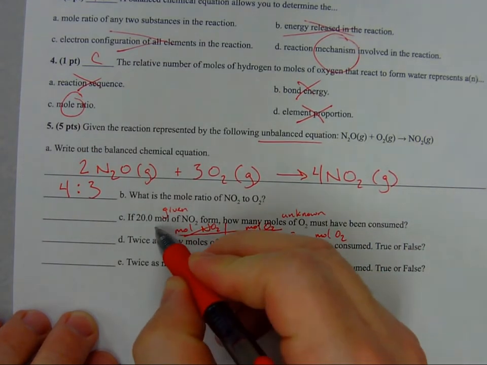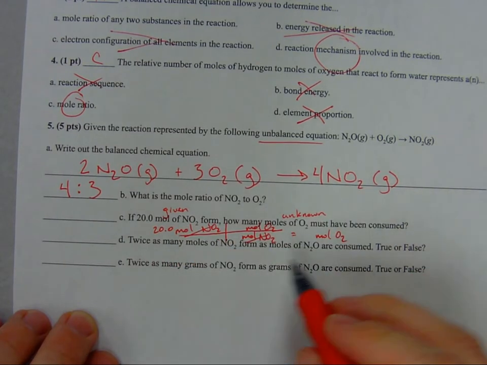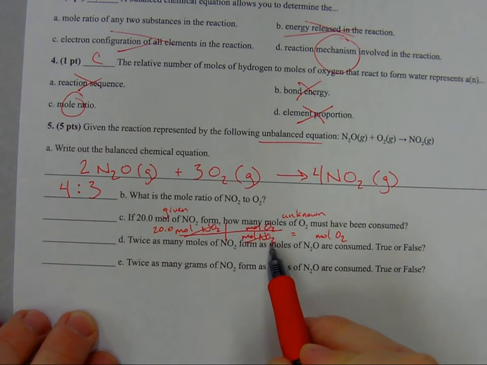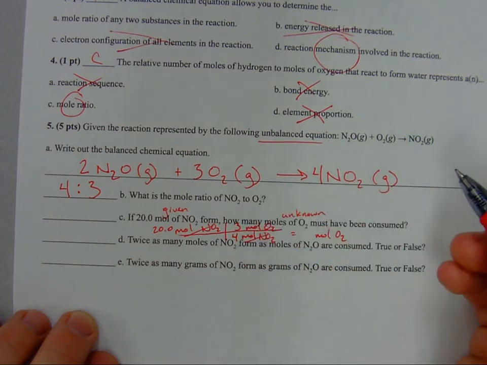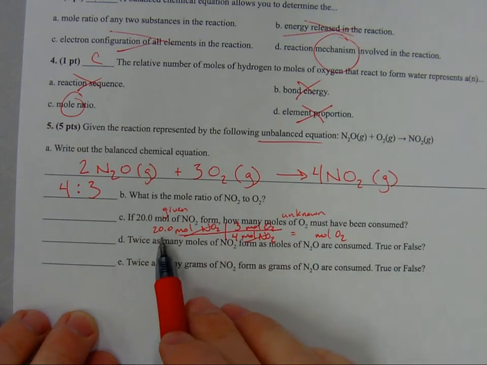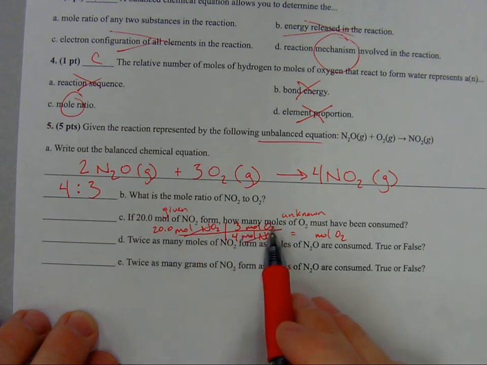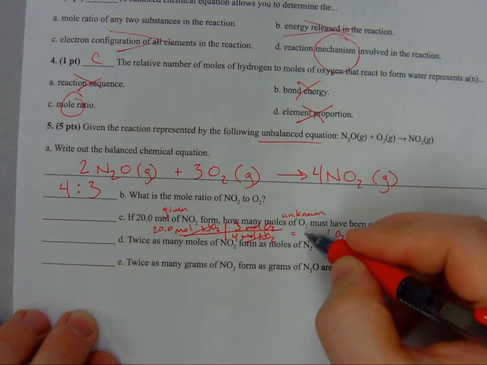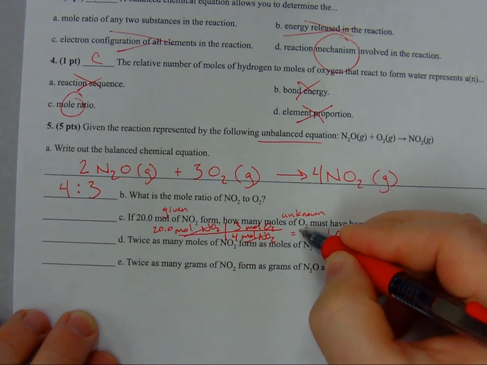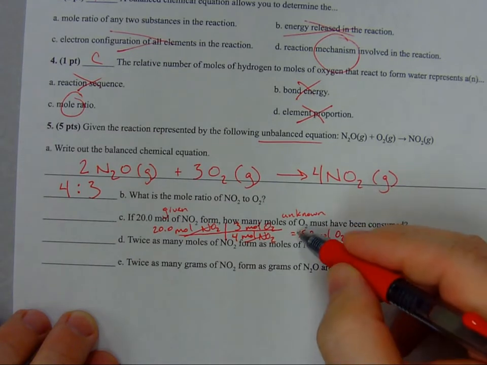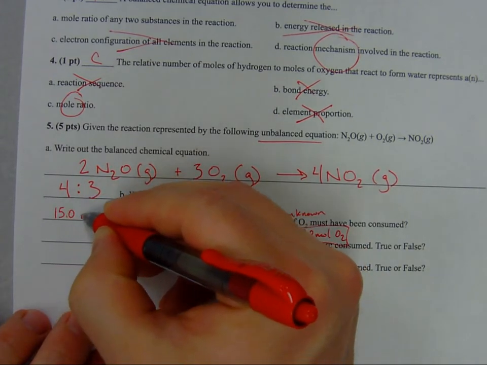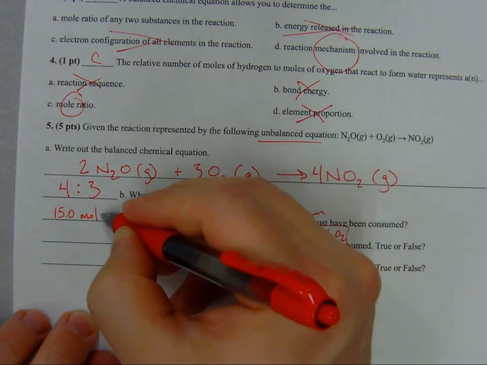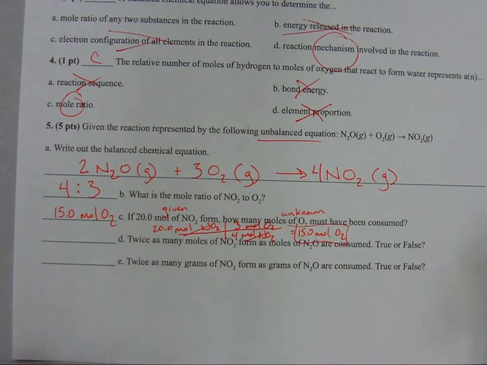Now all that's left to do is plug in the numbers. So what was my ratio of NO2 to O2? Oh yeah, it was 4 to 3. Some simple math. 20 times 3 is 60, divided by 4, that'd be 15. I'm considering 3 significant figures right there, so my final answer is 15.0 moles of O2, if you want to get all the way complete there in your response.